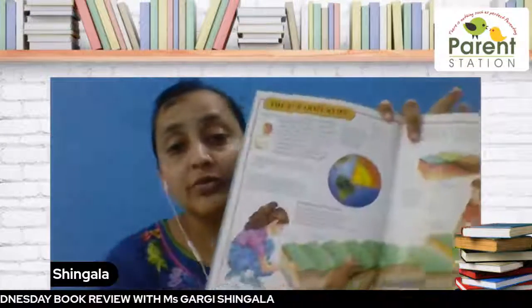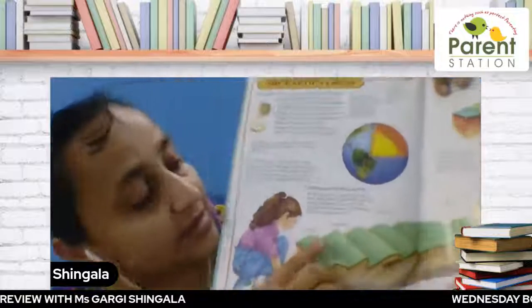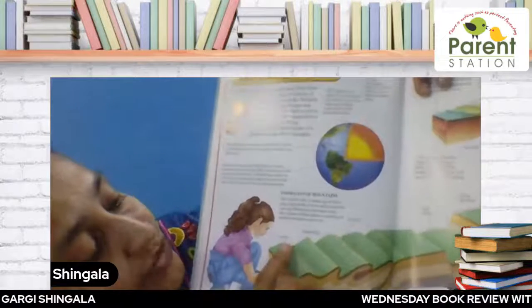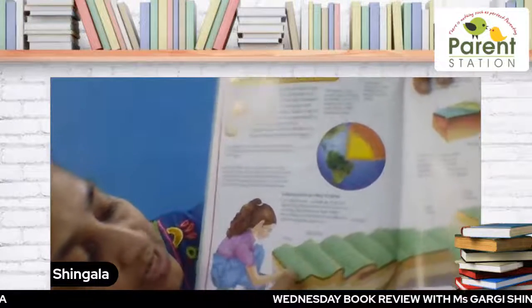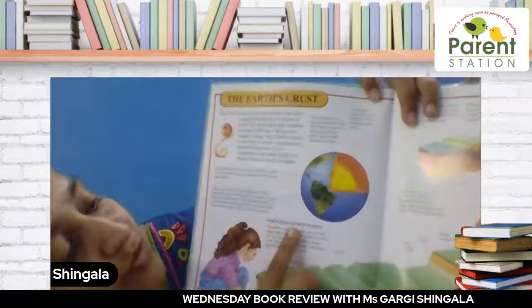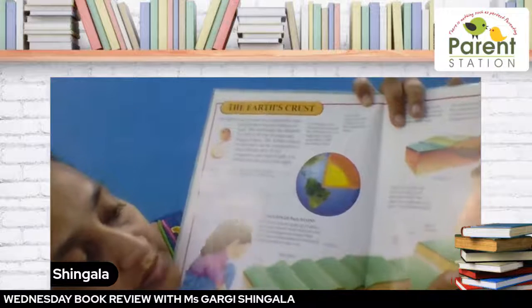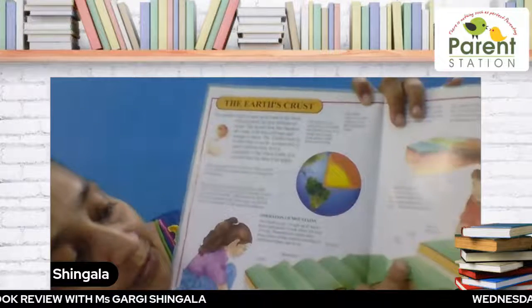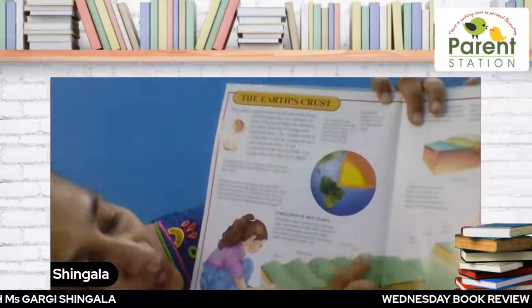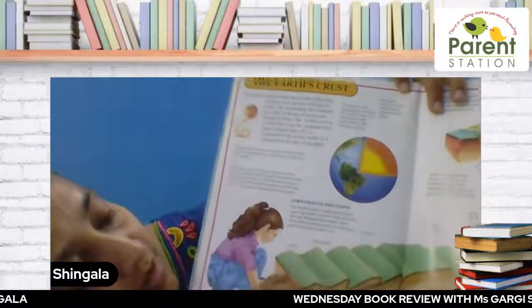Oh, I was talking about the formation of mountains and things. Here, very nicely they have illustrated how mountains are formed. This is the block mountain. This is fold, rift valley, then overfold, downfold, upfold.